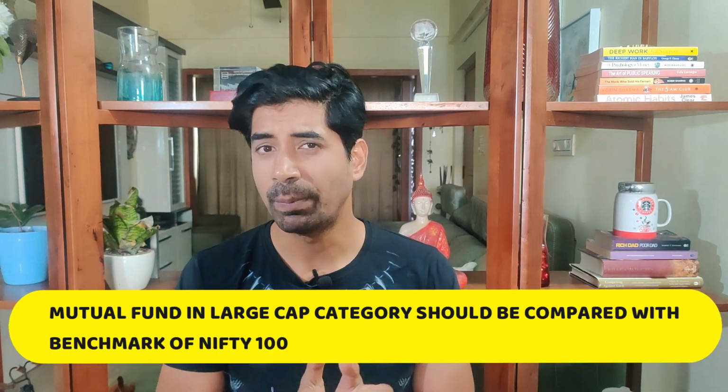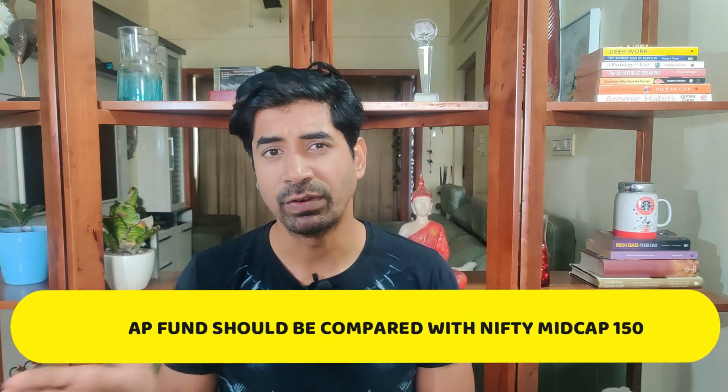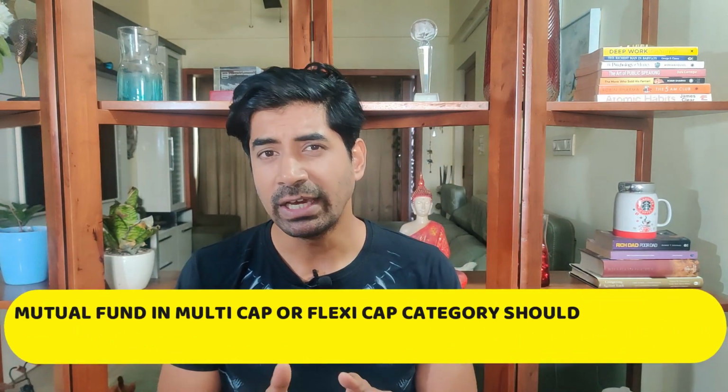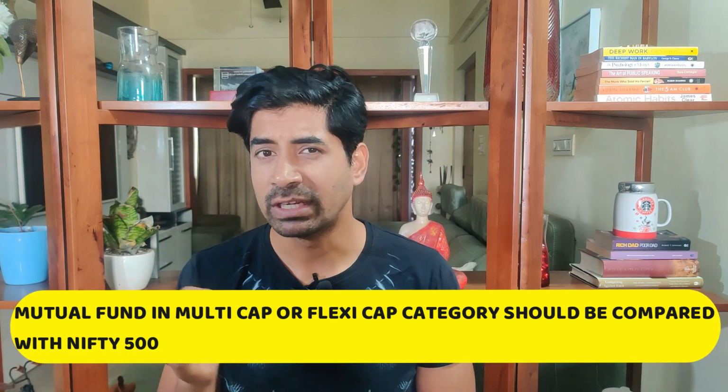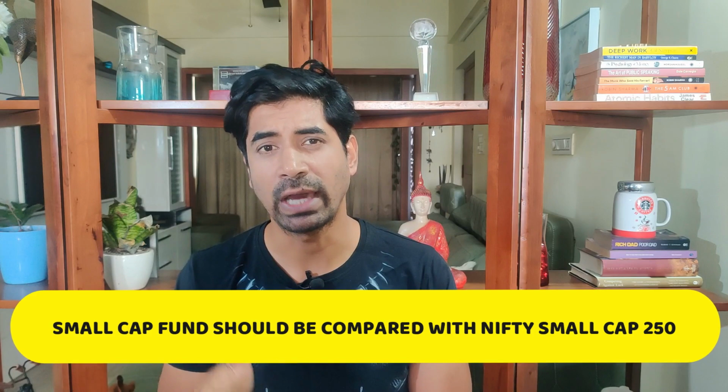Please note that you should compare mutual fund across a period of 1 year, 2 year, 3 year and 5 year. Also ensure you should compare the mutual fund with right benchmark. For example, in a large cap mutual fund, you should compare the benchmark with Nifty 100. In mid cap, you should compare with Nifty mid cap 150. In multi cap or flexi cap, you should compare with Nifty 500. And for small cap, you should compare with Nifty small cap 250.